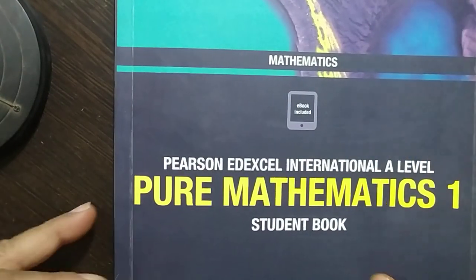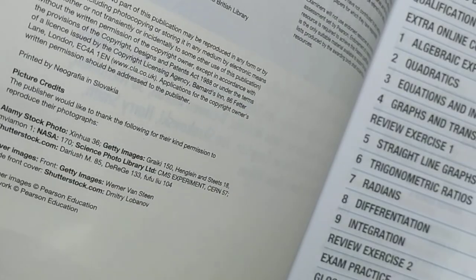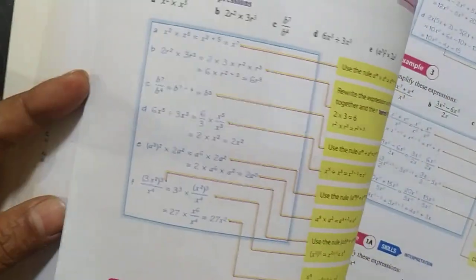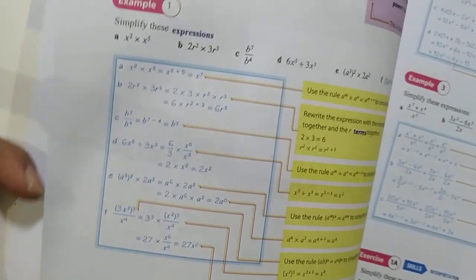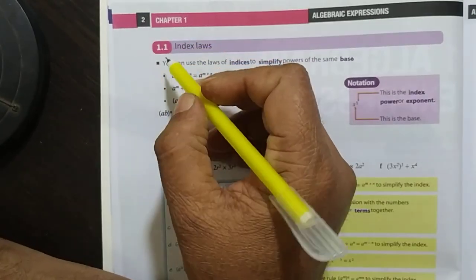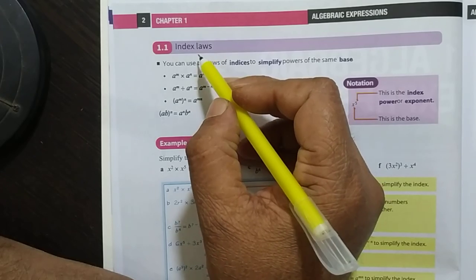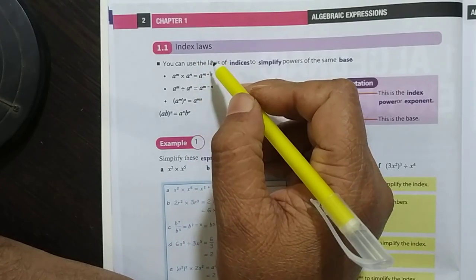We'll start from the first chapter, and that is index law related problems. What you see here in 1.1, index laws.